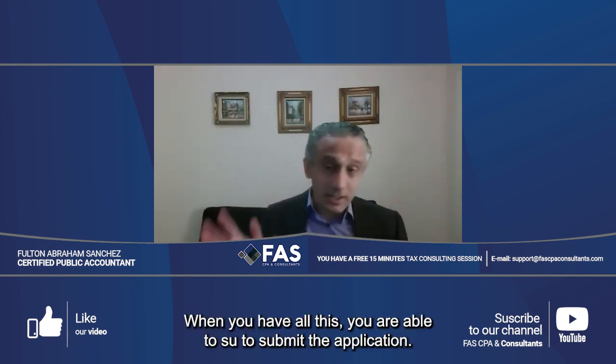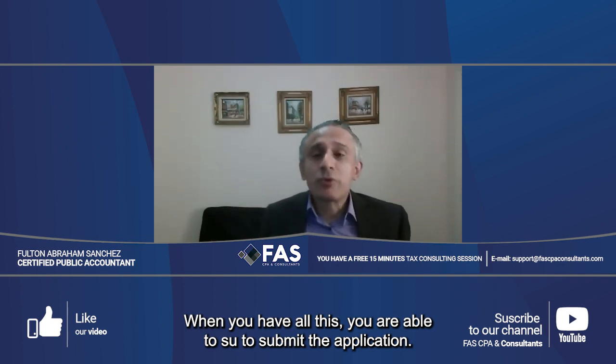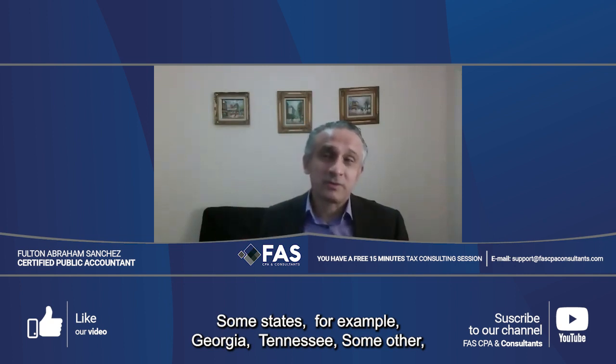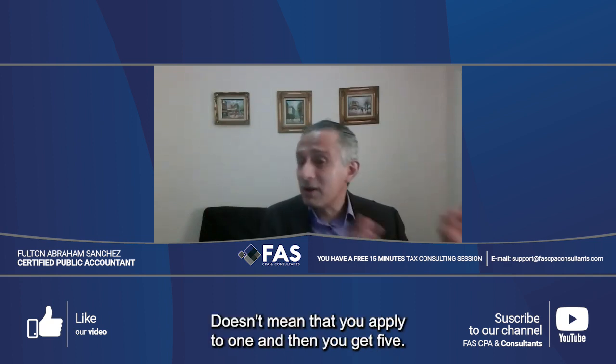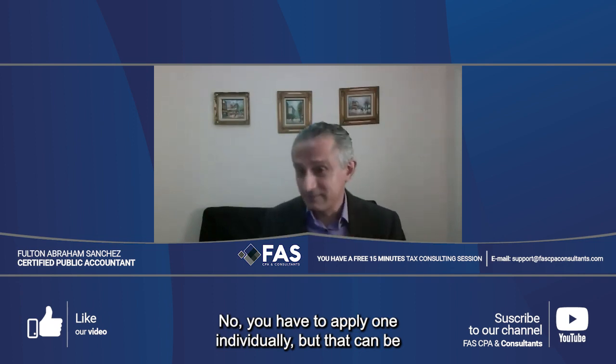When you have all this, you are able to submit the application. Some states, for example Georgia, Tennessee, and some three more states, have created a joint application where you apply to one state and that application also works for the other states. But remember, it has to be separate. It doesn't mean that you apply to one and then you get five. No, you have to apply individually. But that can be done online.